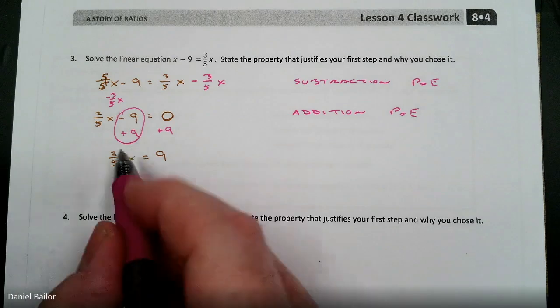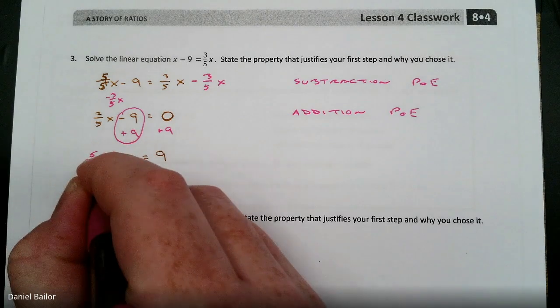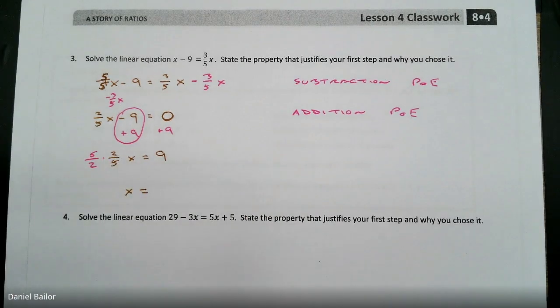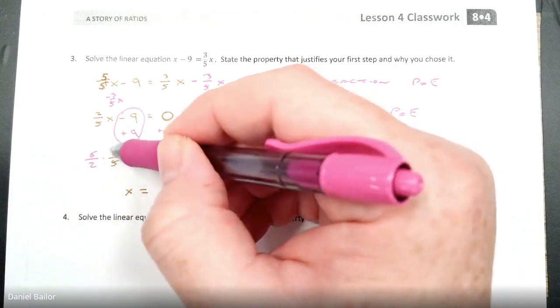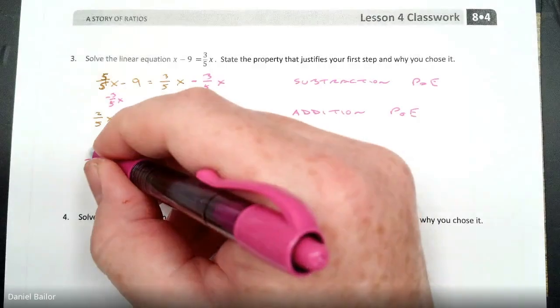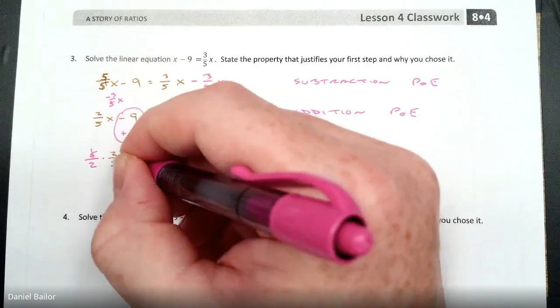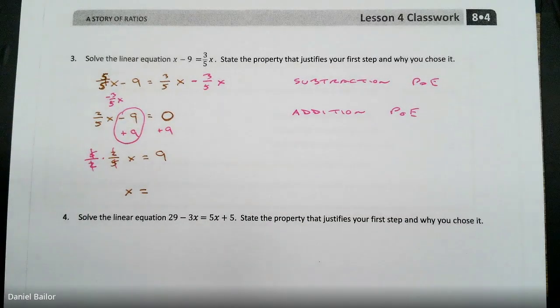Well, how do I turn a 2/5 into a 1? I multiply by the reciprocal. I multiply by 5/2, because this cancels. 5 times 2 is 10. 2 times 5 is 10. 10 on top of 10 is 1. Or you can just say 5 and 5 turn into 1, 2 and 2 turn into 1. So that's how I get 1x.